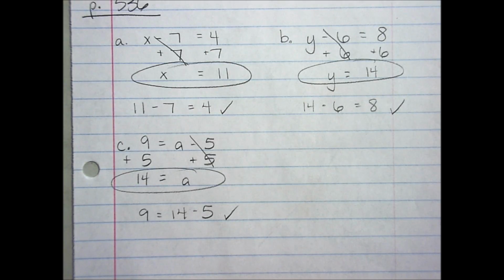All right, questions, Jay? Instead of doing 9 equals 14 minus 5, could you do 14 minus 5 equals 9? You could, but they're showing you that no matter which side of the equation it's on, you can still move things from one side to the other as long as you do the same to each side.